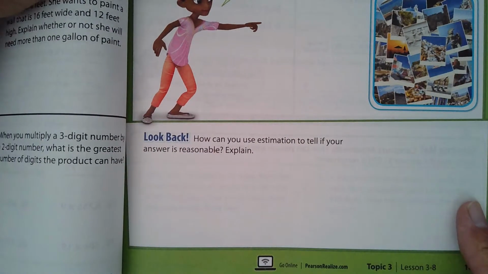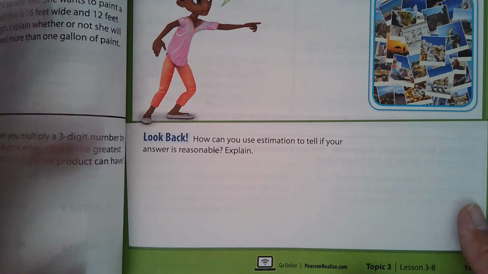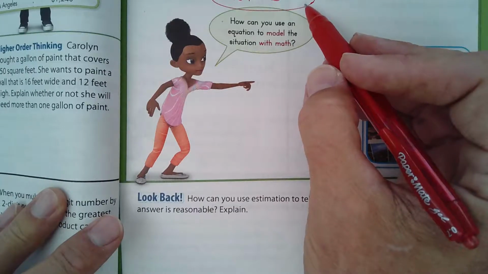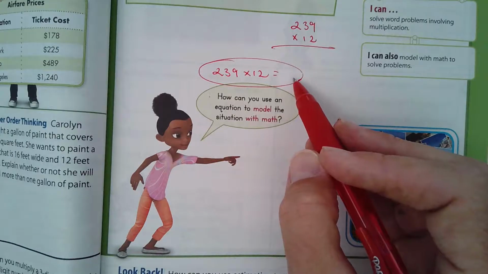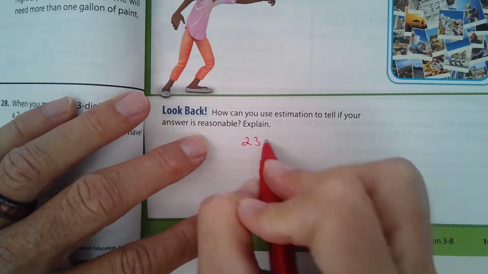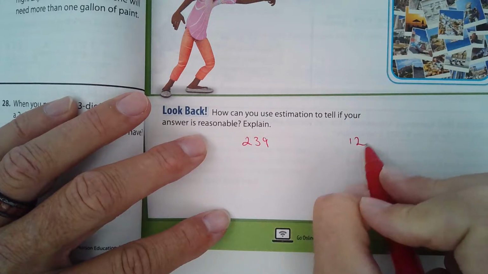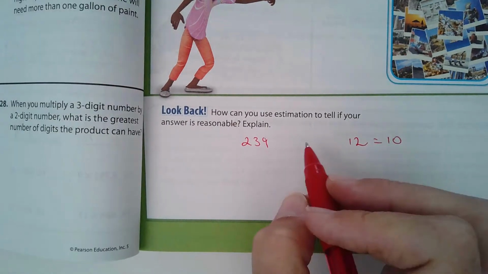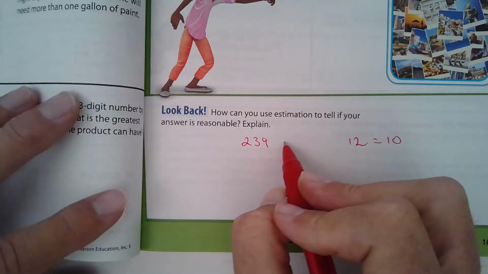And down below it says, how can you use estimation to tell if your answer is reasonable? Well, before we even do any calculations for the equation, we could look at 239 and 12. I could turn 12 into 10, and 239 we could call 250.